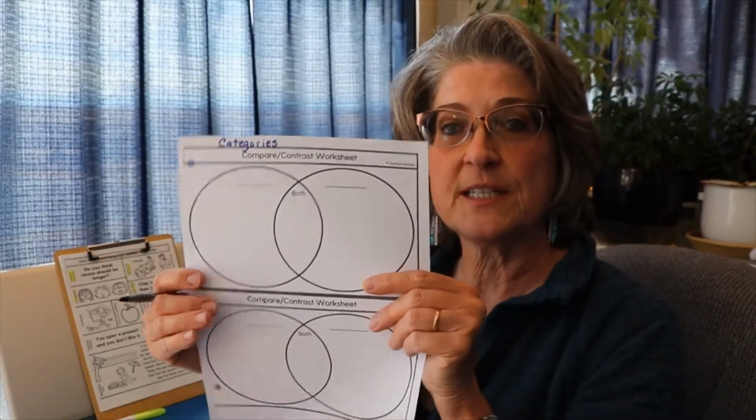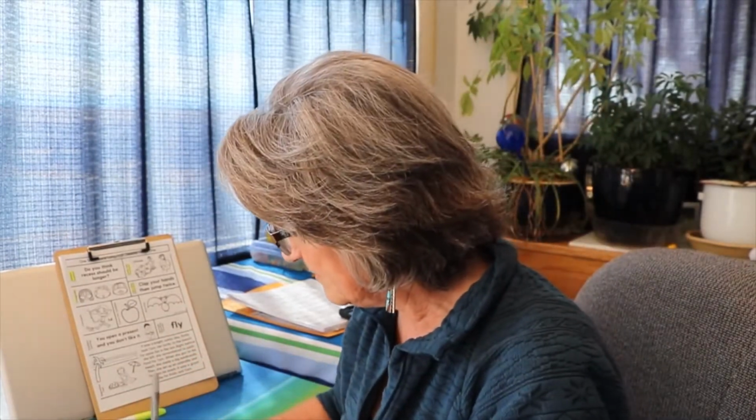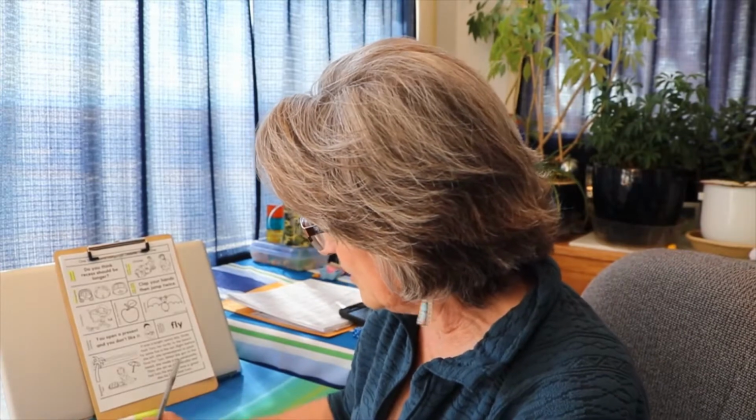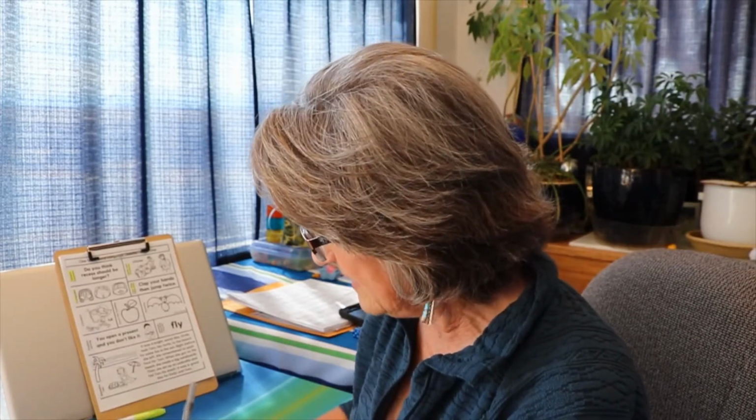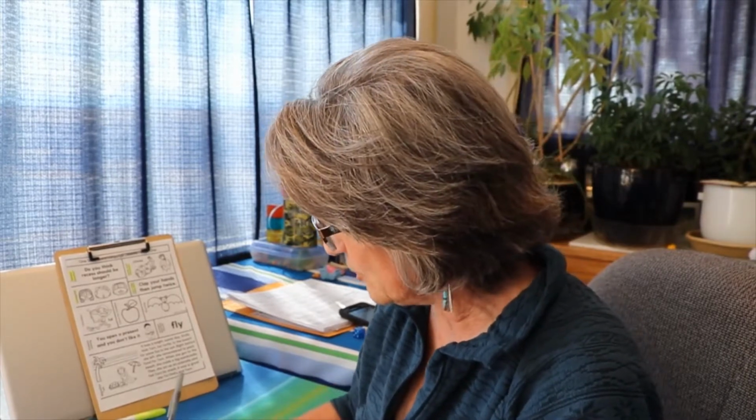And in the worksheet, in the middle here where it says both, we would put how they are the same. They are both people. And I might show the girl and the boy, and the girl has long hair and the boy has short hair.